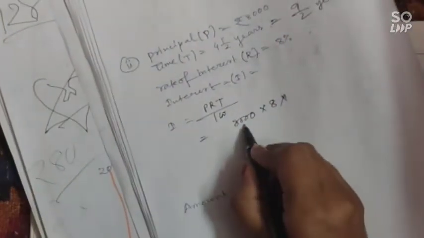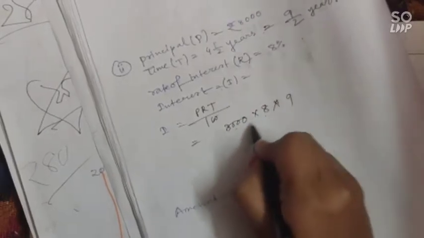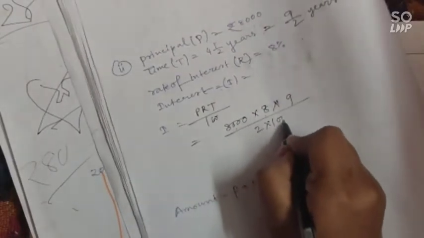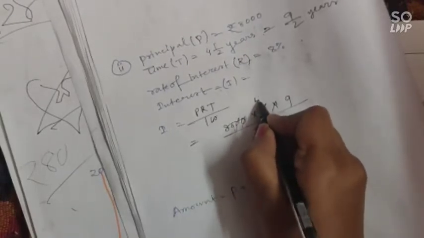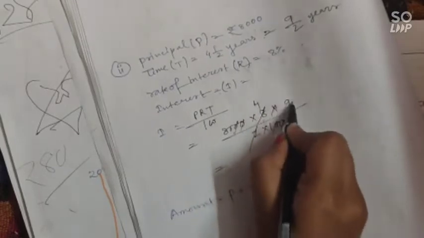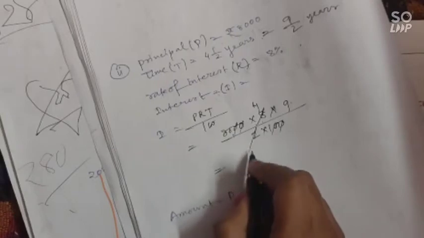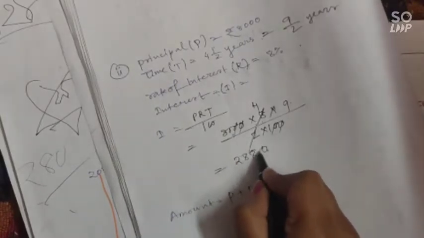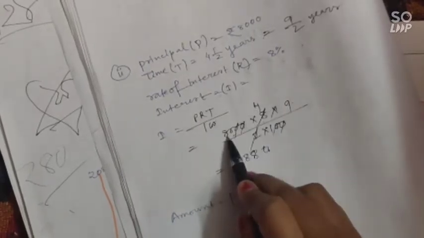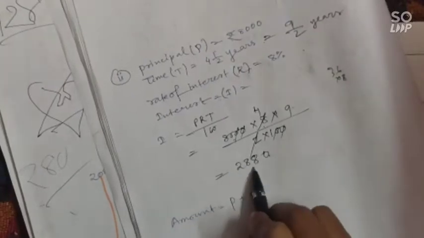So 8,000 into 8, the value of T is 9 by 2, into 100. So you can cancel the 0s. 2 4s are 8. So 4 9s are 36. 36 multiplied by 8 gives 288. With the 0, this is the interest, 2,880.